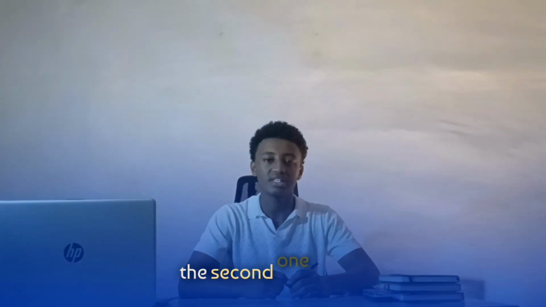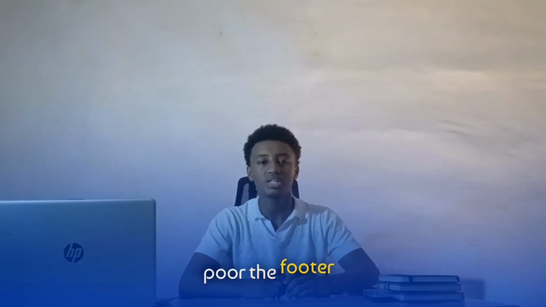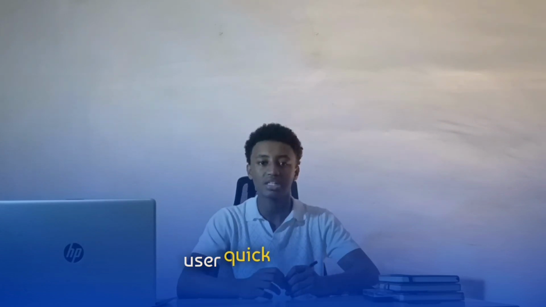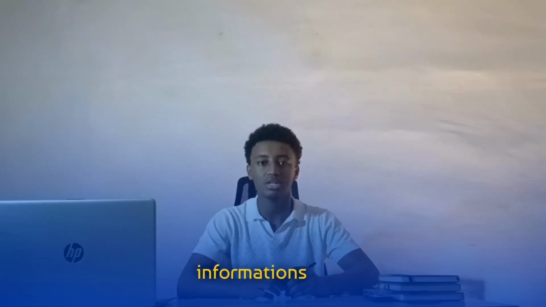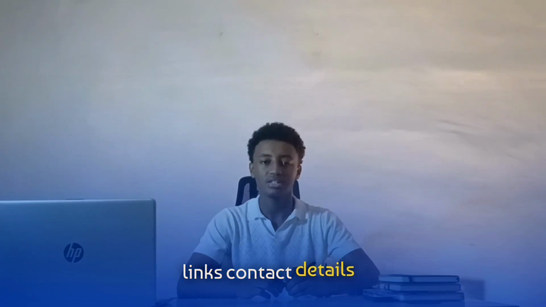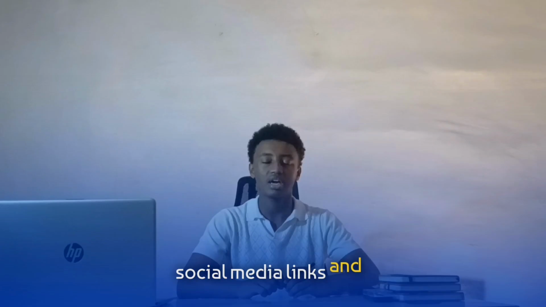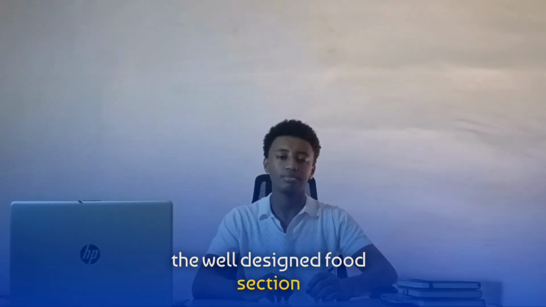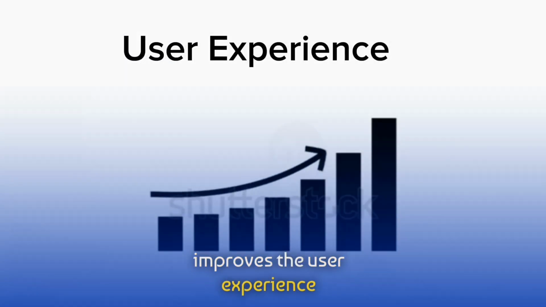The second one is the footer section. The footer section is the last section of a website. It gives users quick access to important information such as navigation links, contact details, social media links, and copyright information. A well-designed footer section improves the user experience and makes the website look more professional.